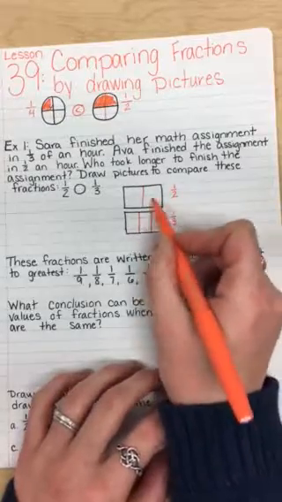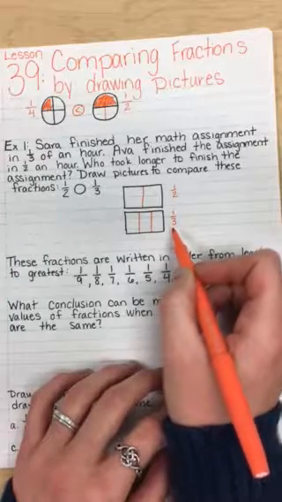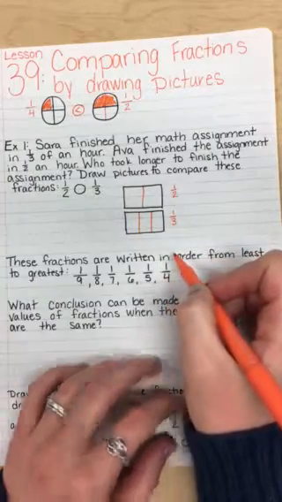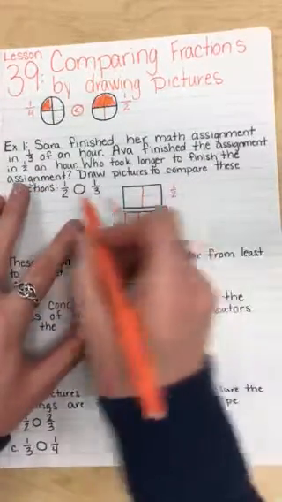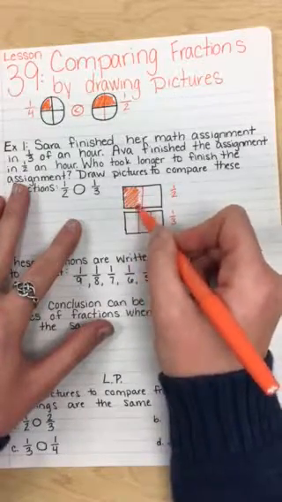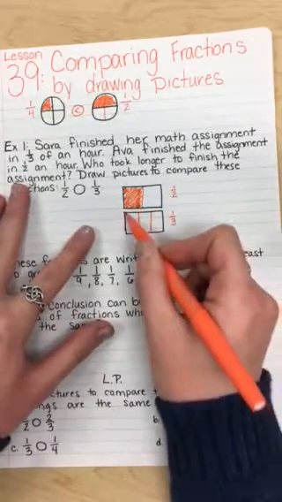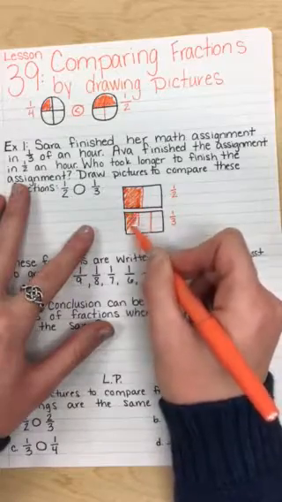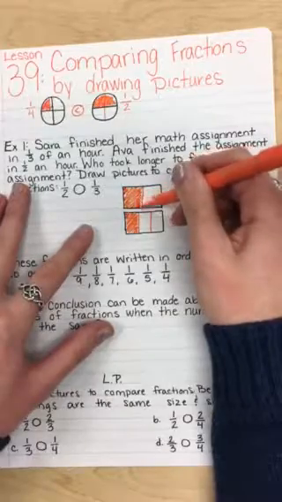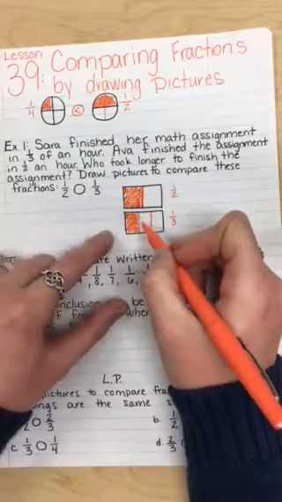So this one's divided into 2 parts, that's the denominator, and this one's divided into 3 parts, and that's our denominator here. Next, the denominator tells you how many it's divided into. So now you're going to shade how many we said. So 1/2, you shade 1 of those 2 parts, all right? And then on the bottom one, you're going to shade 1 of these thirds. Okay, so you can see that 1/2 is actually more than 1/3.